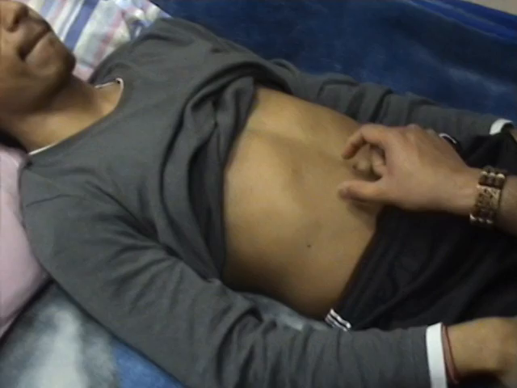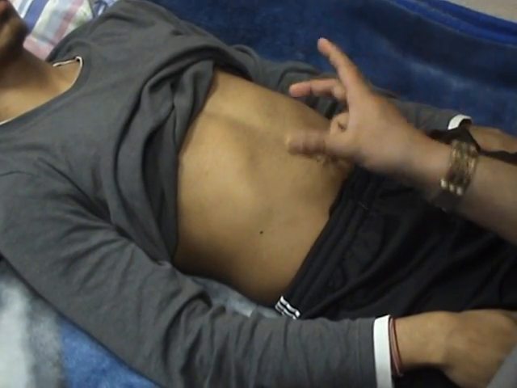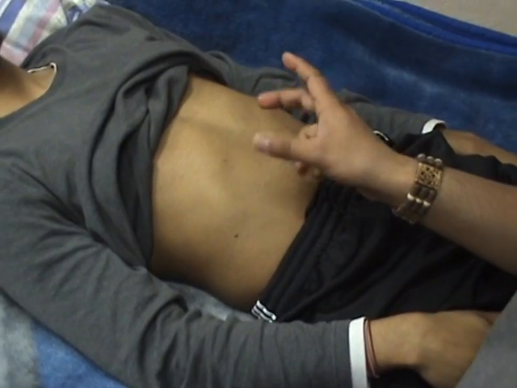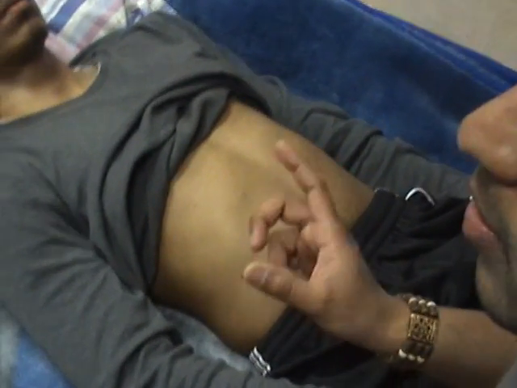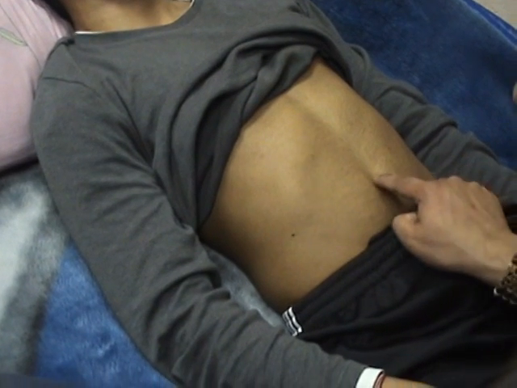Okay. Next would be the pyloric. Okay, how do you determine the pyloric? This sphincter region there. Okay, midline, umbilical line.